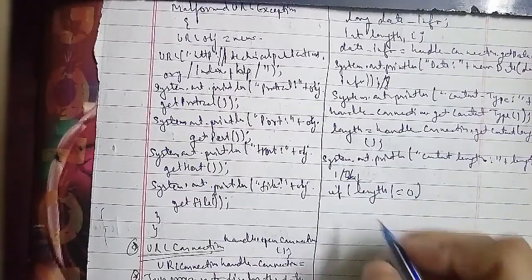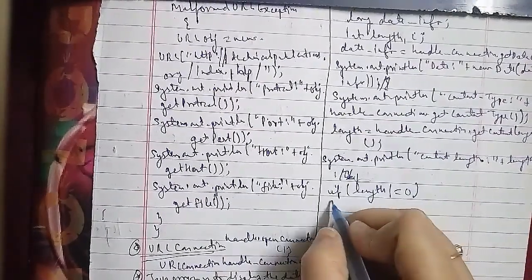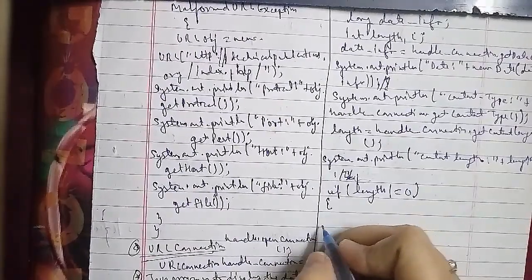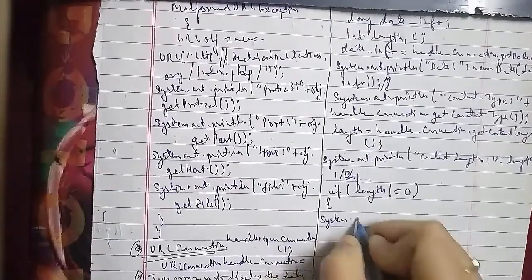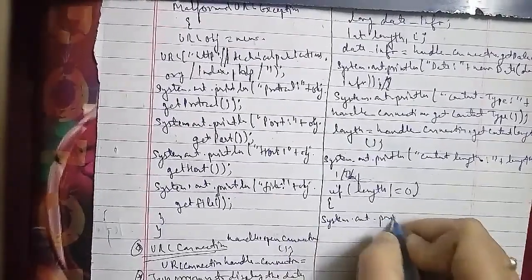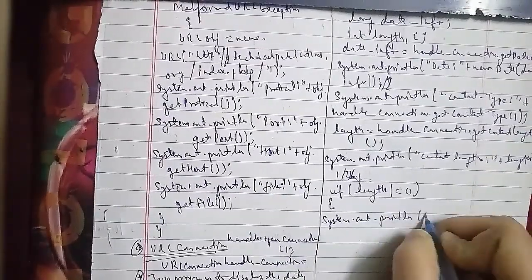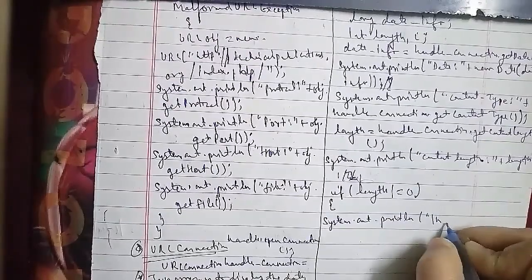This is the end of main and this is the end of class. So this is the end of the program. We have written the Java program to display the date, content type, content length, and content of a web page on the command prompt. That is what we had done here.